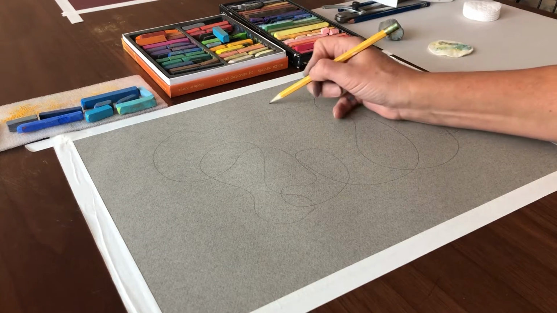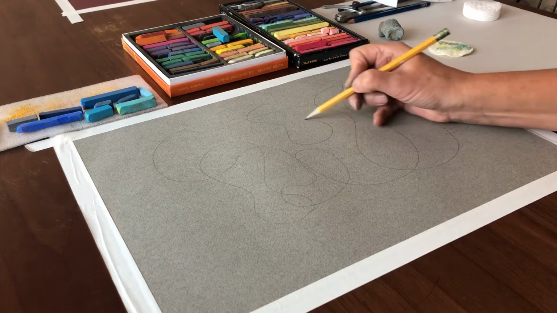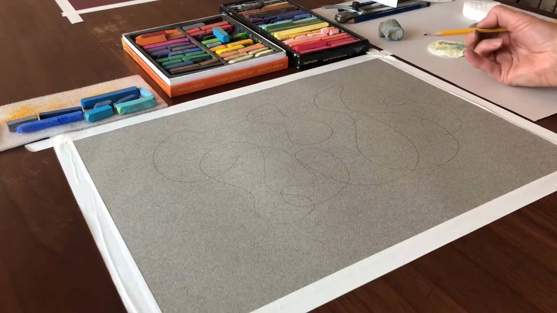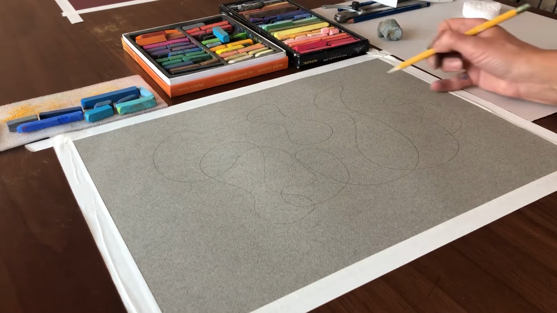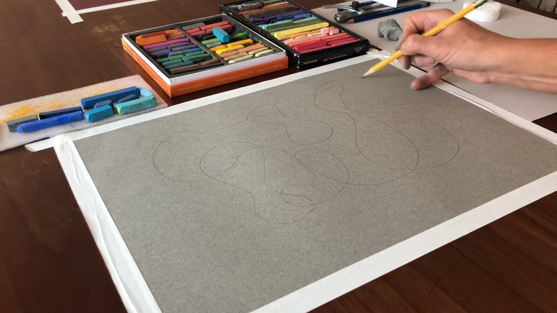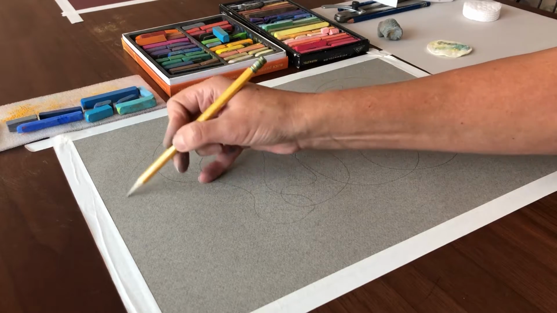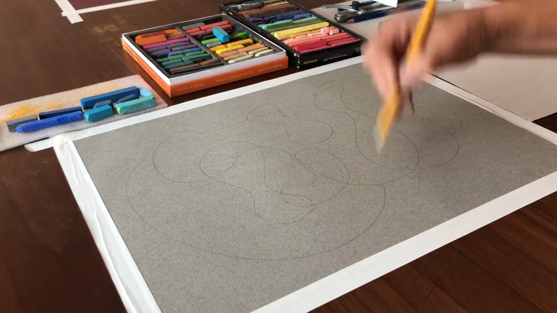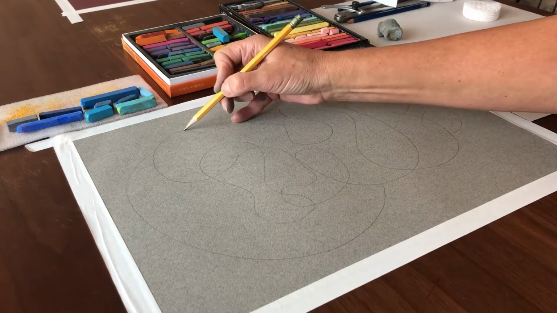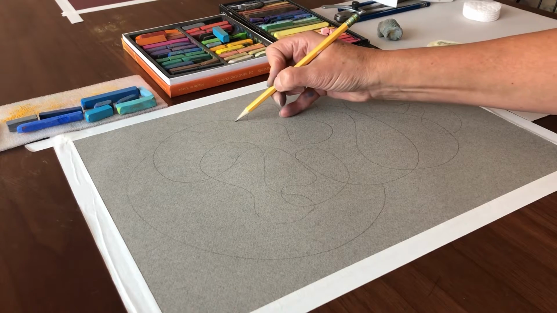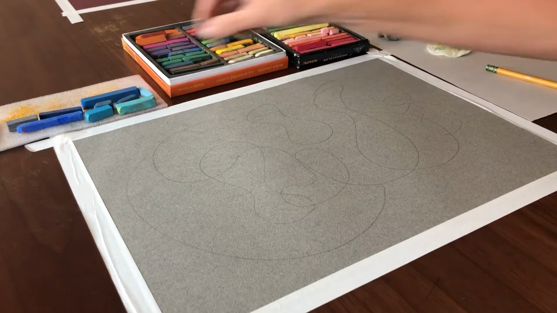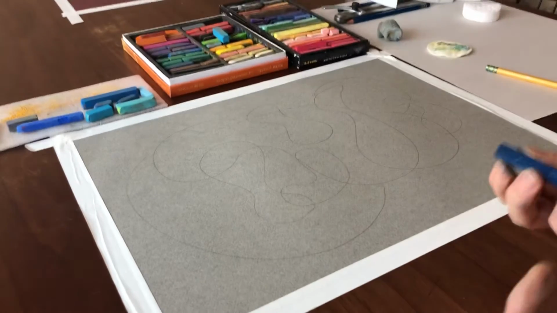I'm already getting a kind of a mid-century vibe from this drawing. That might be enough. I also feel like I might just want to add a circle here and maybe a larger circle here just enclosing this space, because it feels like that line could go there. So I've already made a decision about my color scheme. I want to work in blues.